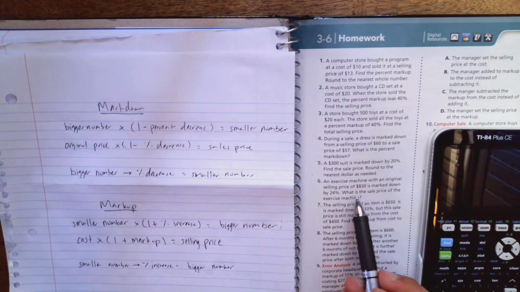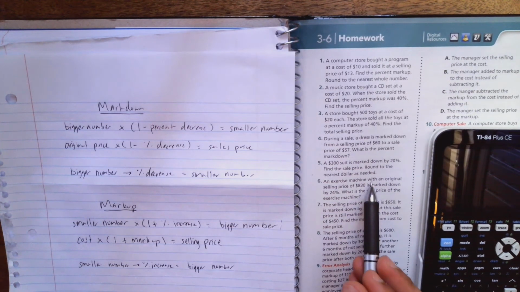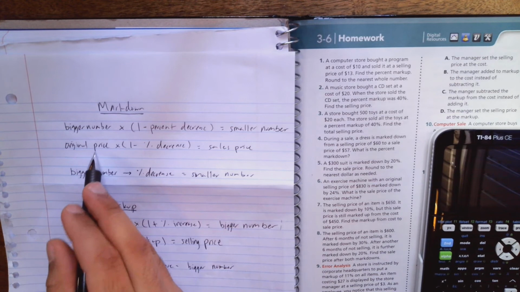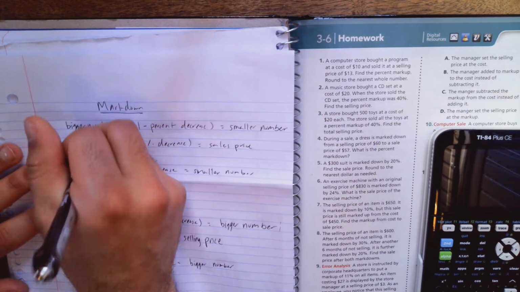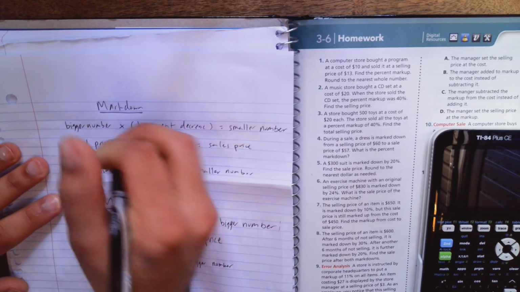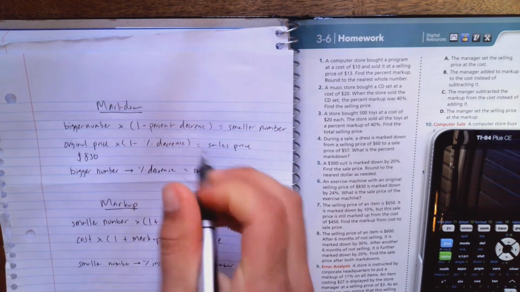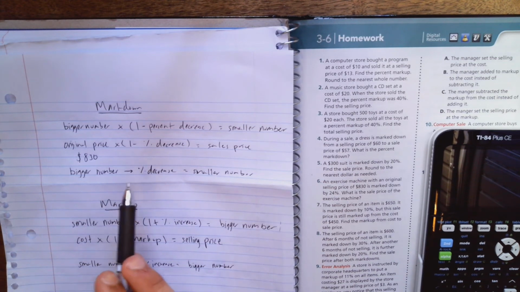So, right, we have an exercise machine with an original selling price of $830. So in that case, our original price is $830, right? Now, when we're talking about an original price going to a sales price, is the sales price going to be less or more? Just thinking about it.